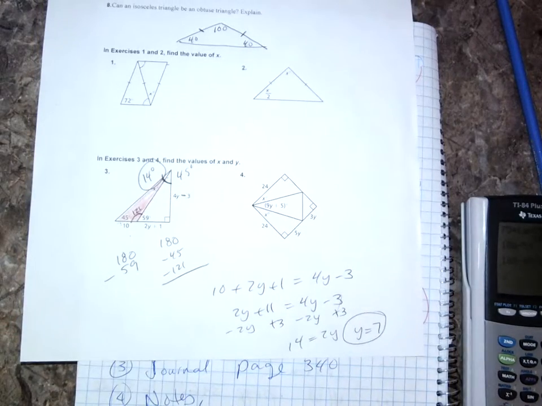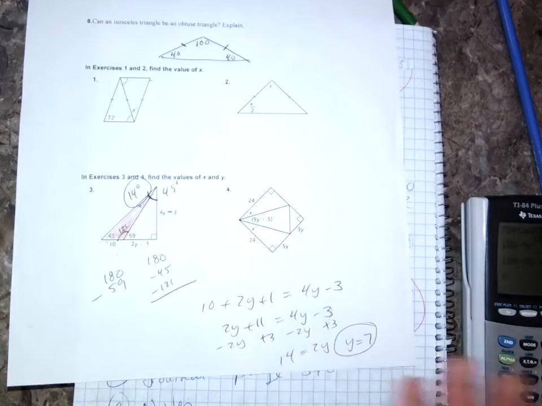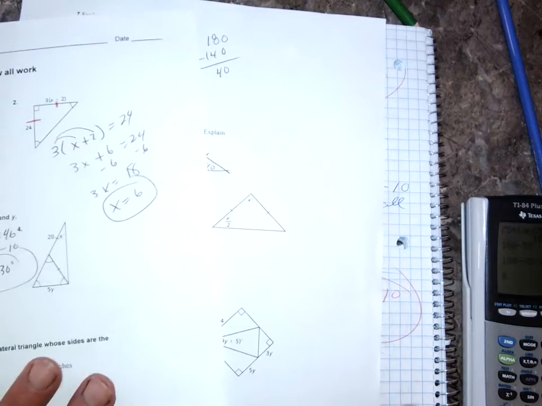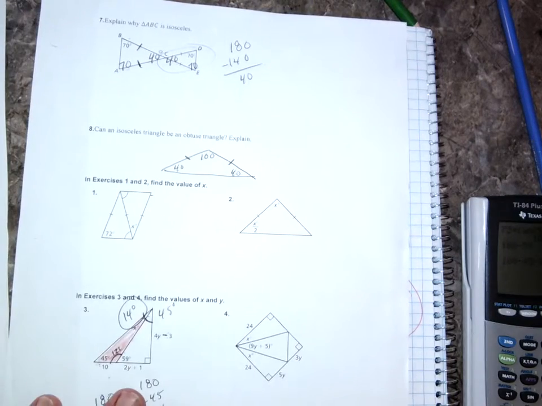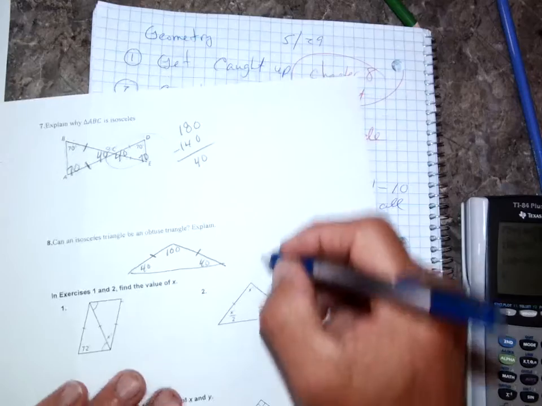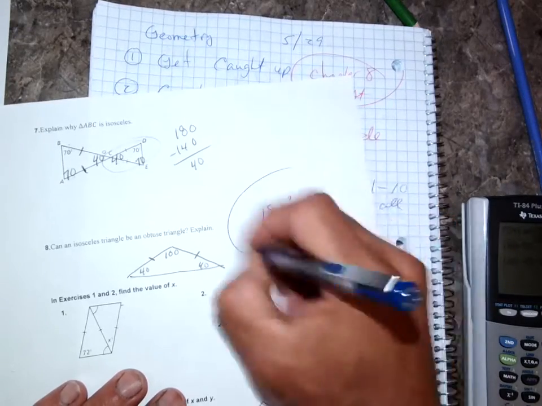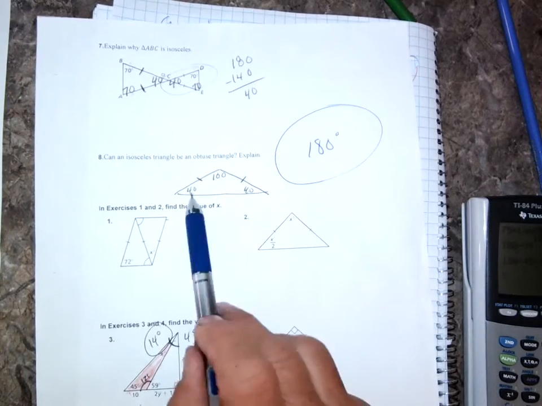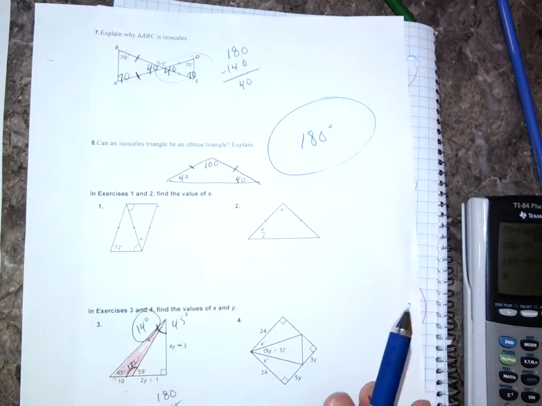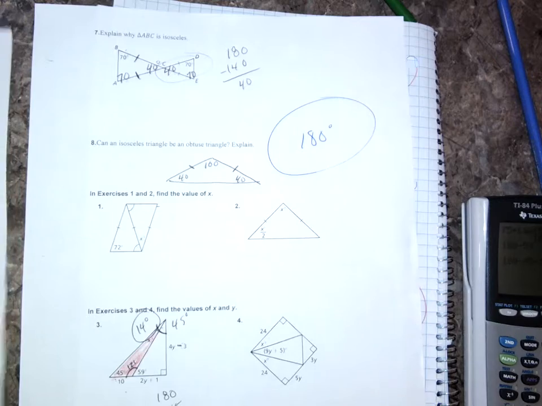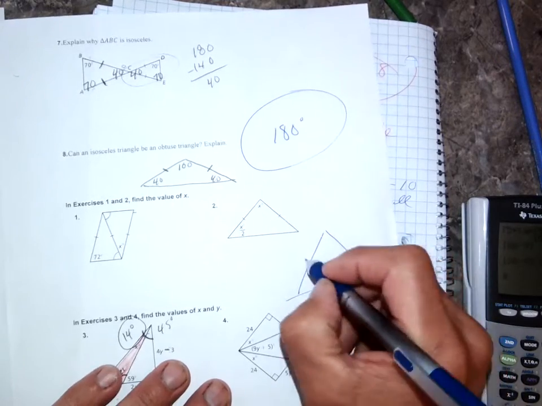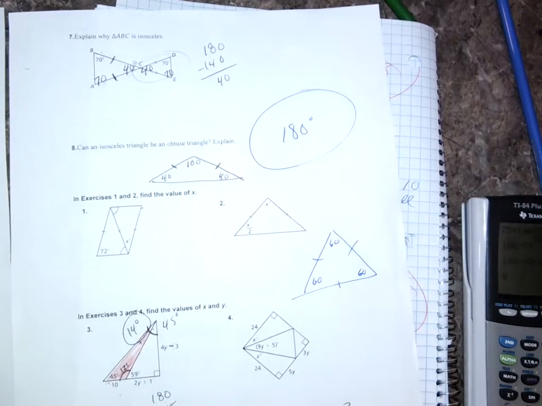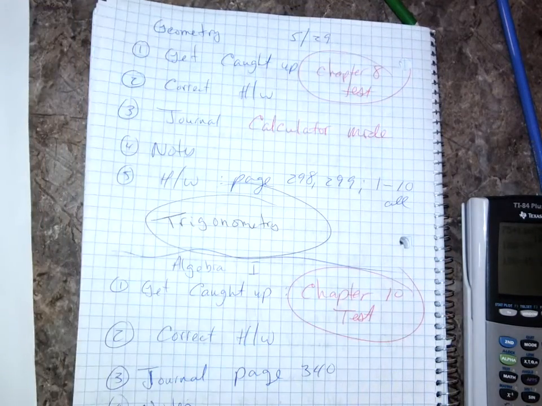So you're going to have a bunch of problems like this in your homework today. Before I finish up, there's a couple of things that make today's homework easy. We know that all of the angles of any triangle add up to 180 degrees. We know that if it's an isosceles triangle, the base angles are equal. If it's an equilateral triangle, then we know that all of the angles are 60, 60, 60. That's a pretty easy lesson today. I don't think you guys are going to have a whole lot of trouble with it.